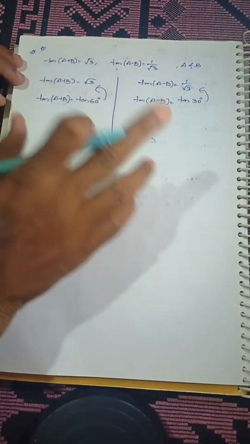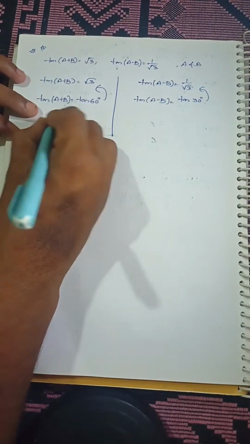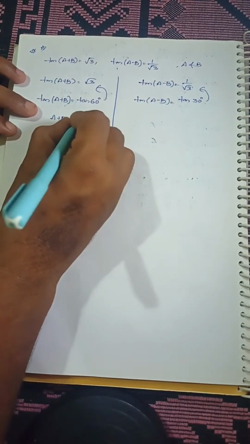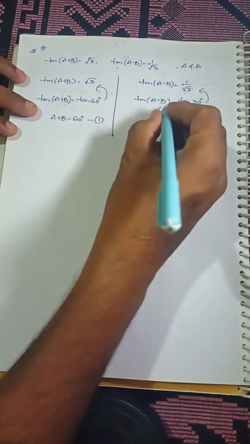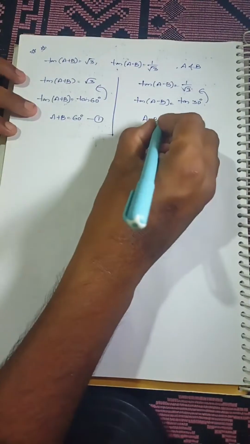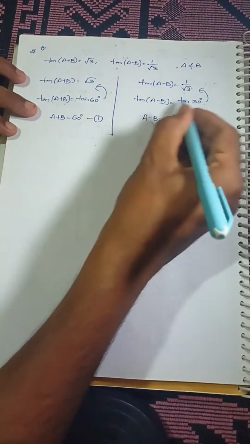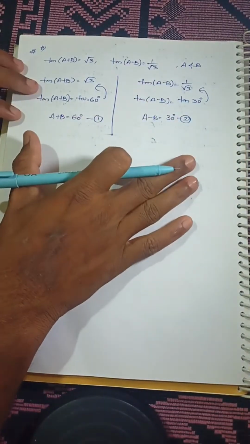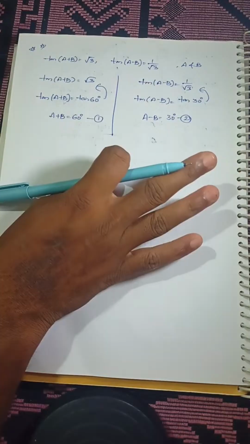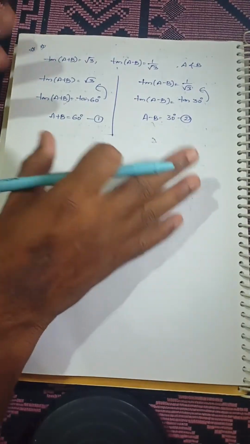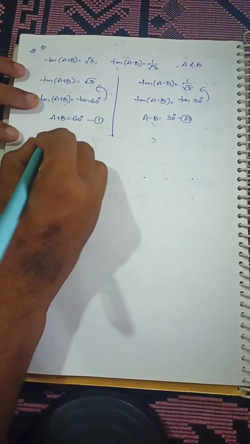Both tan will get cancelled, but we should not cancel. We are going to get the value a plus b is equal to 60 degrees. I am taking this one as equation 1. A minus b we are getting 30 degrees. This is equation number 2. So tan will get cancelled, but we know the elimination method in pair of linear equations in two variables. Here also we are going to do the same thing.